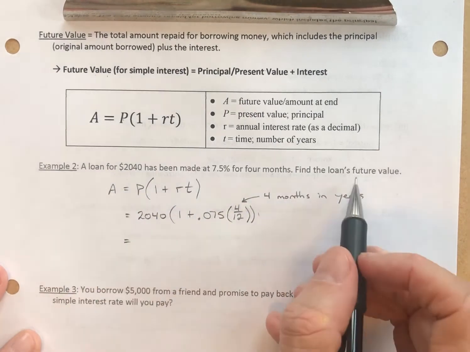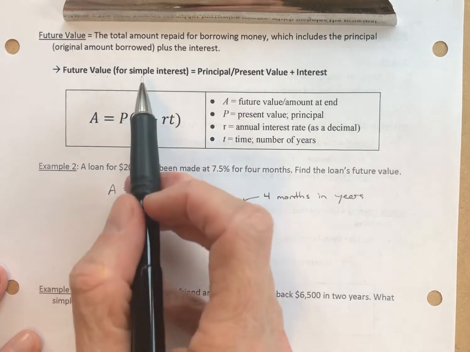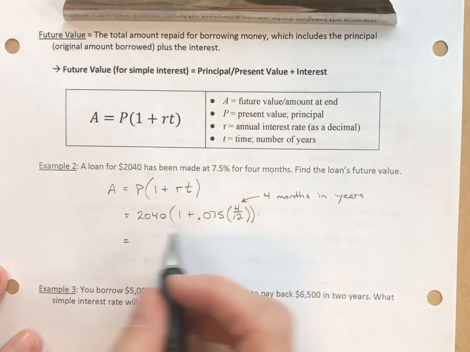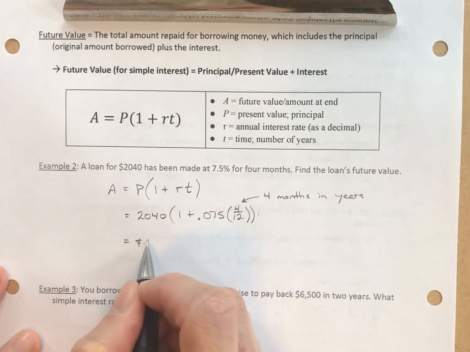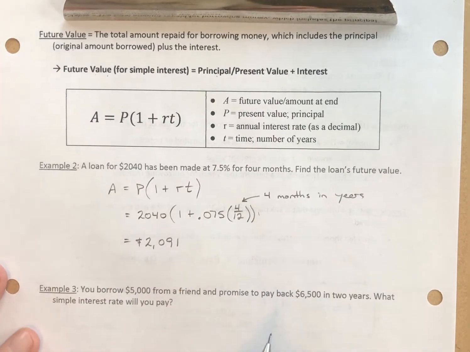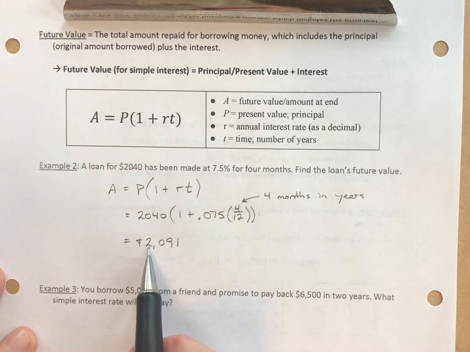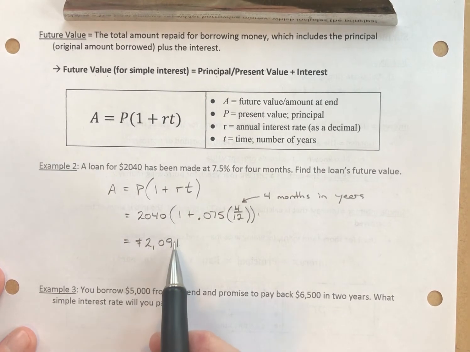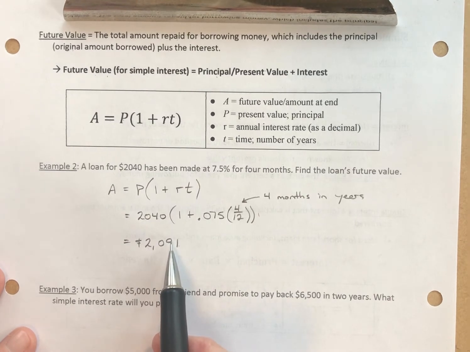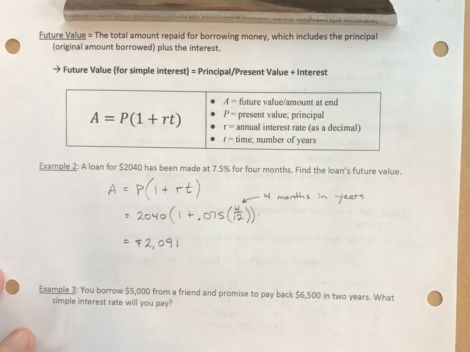And the future value, the amount that will be repaid, which includes the principal and the interest, you're going to pay back $2,091. So you borrowed $2,040. You paid back a total of $2,091. Let's subtract these two. Turns out the amount of interest you had to pay, the fee for borrowing the money, is $51 in this example.